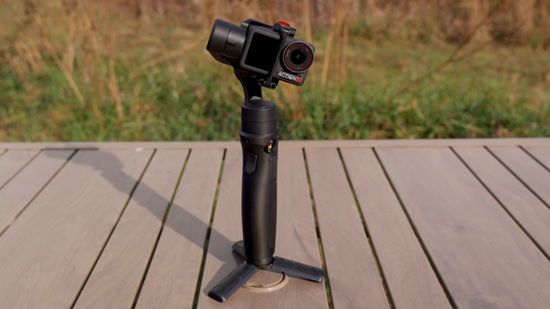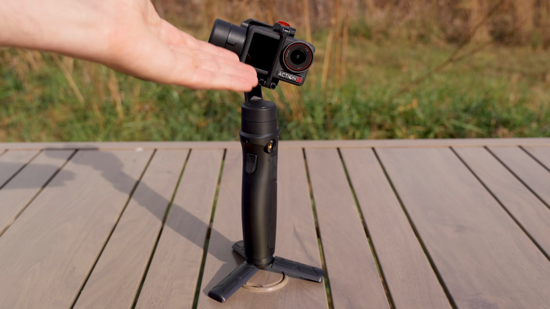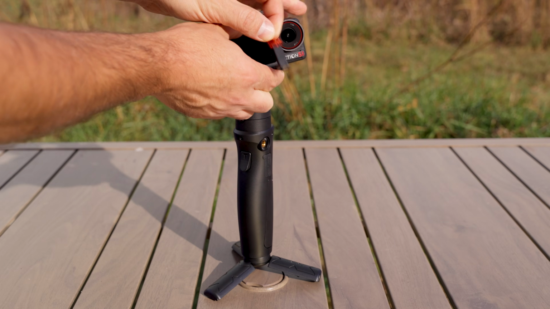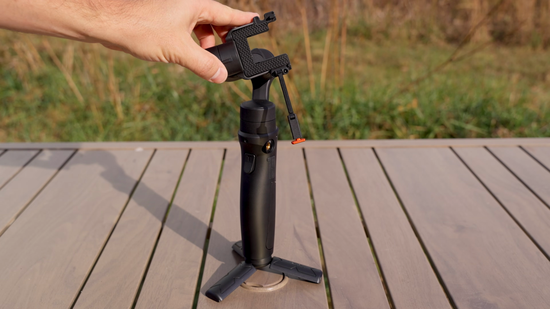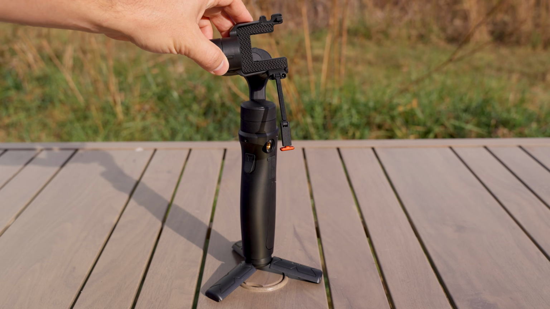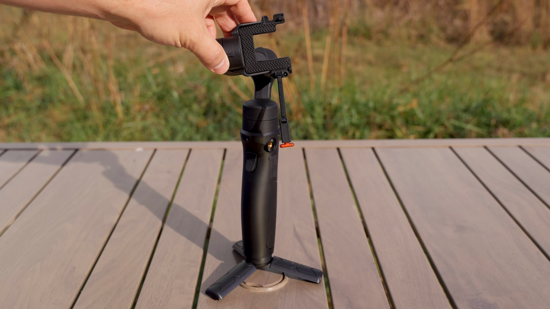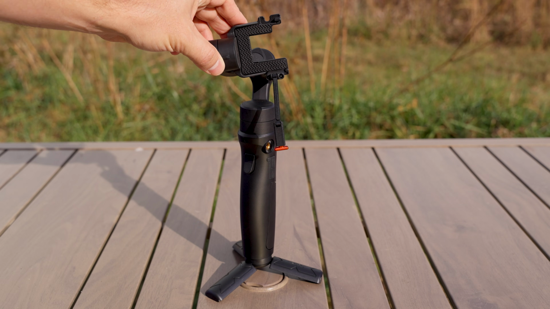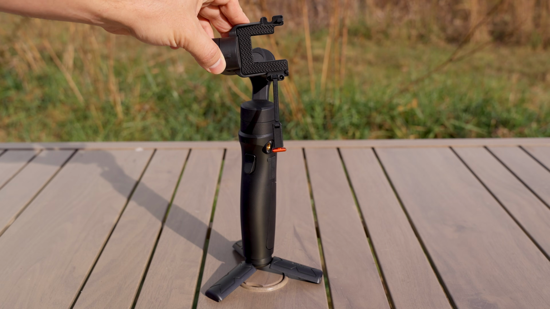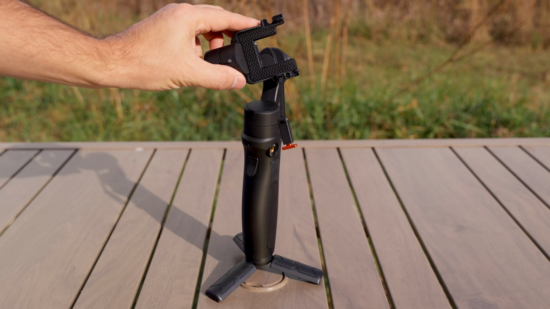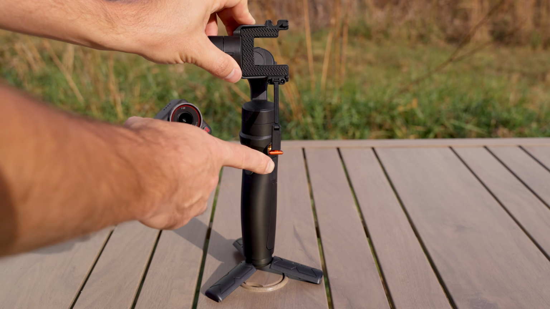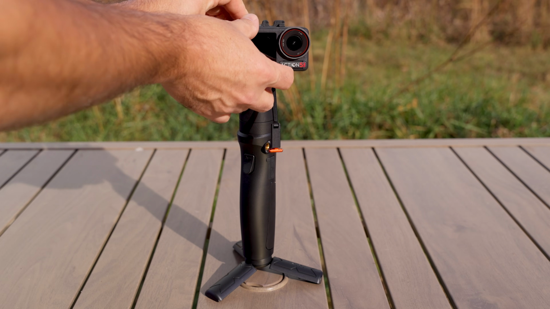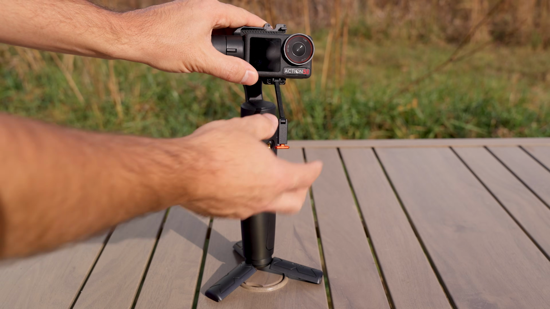So first here, I'd like to show you how to get the Osmo Action 5 Pro mounted on the iSteady Pro 4 gimbal. The key for you to know is there is no balancing with this gimbal, which is a very good thing. There are plenty of gimbals out there that require a lot of balancing, and it can get pretty complex and complicated and messy and kind of hard to do. You just want to make sure this is facing toward you right here, and you want to have the orange clip on the bottom like this. And then you're just going to set your Action 5 Pro right in here, and it's going to tuck into that cradle.